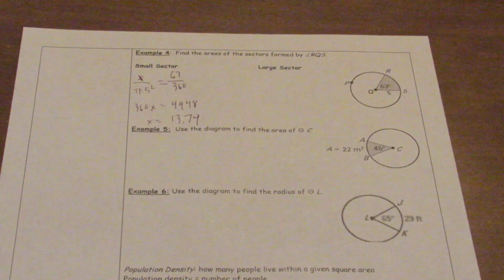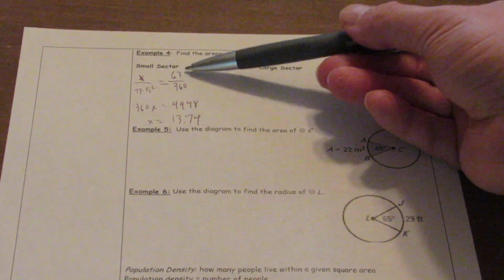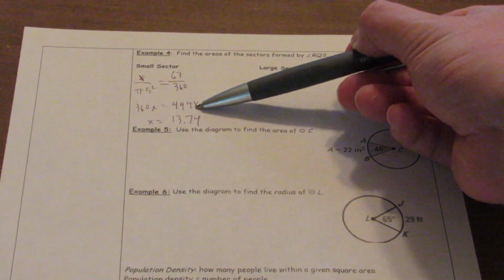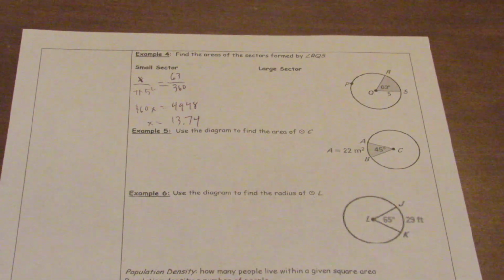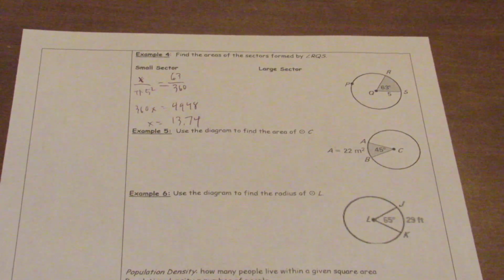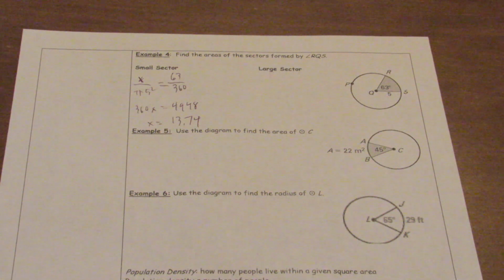You would also reduce the fraction here. If I reduce this to 7, this would reduce to 7 over 40. That makes this number a little bit smaller. Actually, would make this number a little bit smaller too. So sometimes the math is easier there. If you're not dealing with a calculator, you might want to consider looking at whether it reduces.